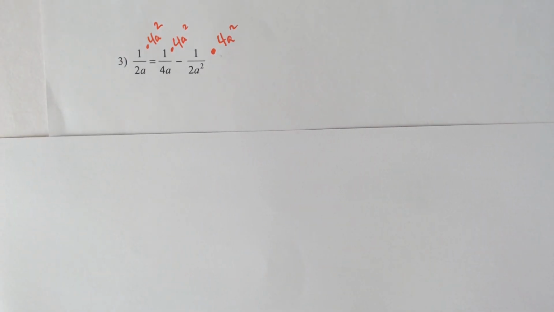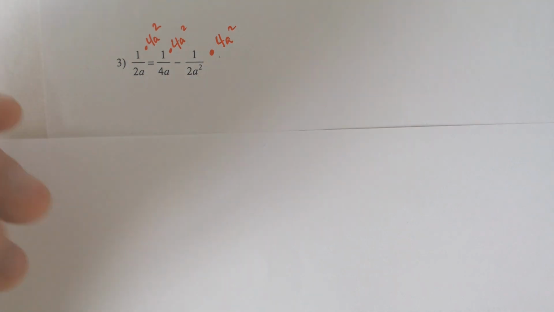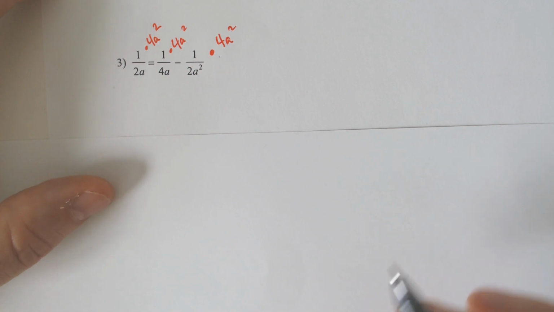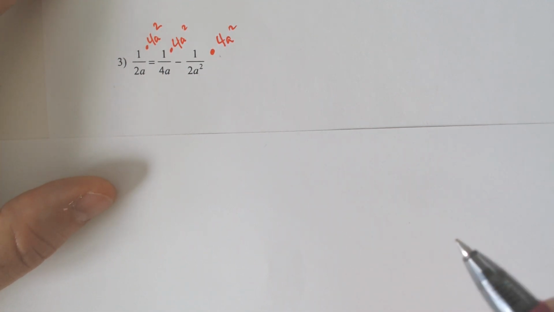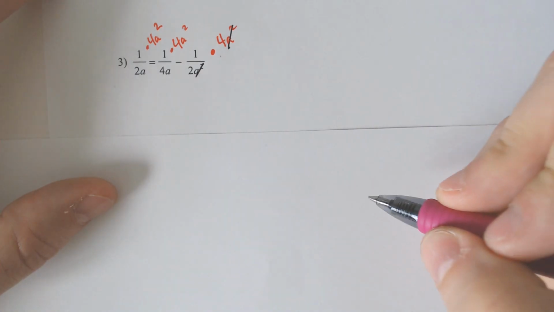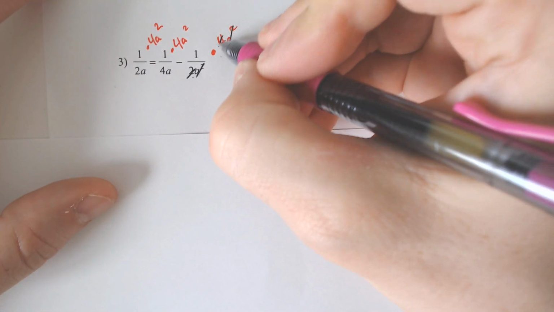So you essentially multiply on these weird ones where it's not really factors, not necessarily by what you're missing, although it would work, but by what you would try and make the bottom if you were adding the three fractions together. A squared over a squared would cancel. 4 divided by 2 is 2.